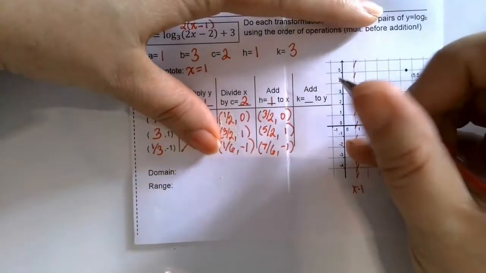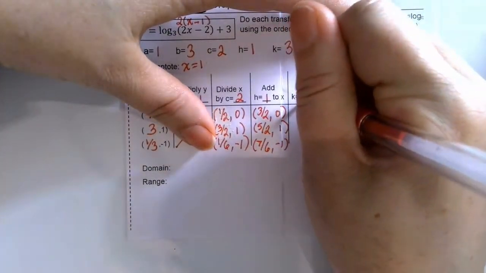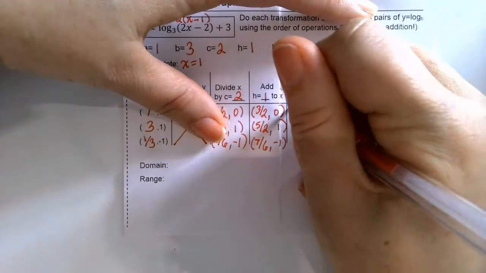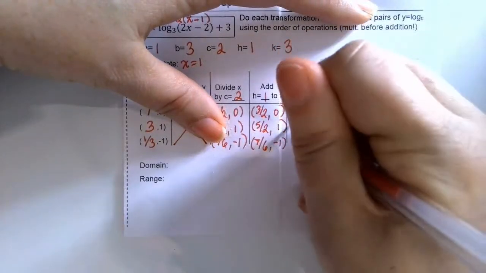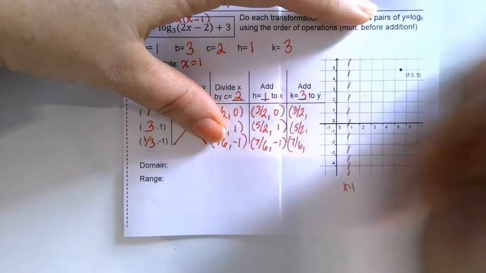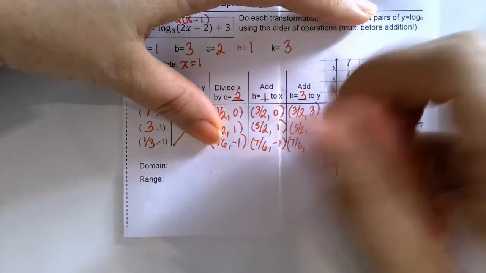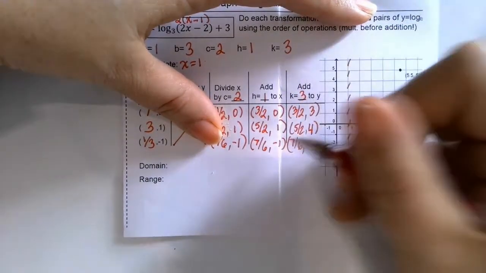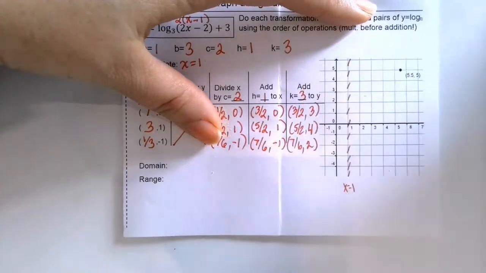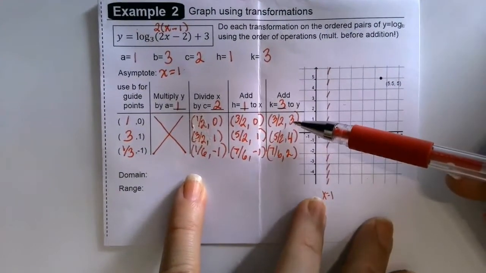Okay, then our vertical translation, we're going up 3 units, so we add k equals 3 to each of the y values. So all of these x coordinates are going to stay the same, and we're going to take 0 plus 3, which is 3, 1 plus 3, which is 4, and then -1 plus 3, which is 2. And then we can plot these transformed points on our graph.